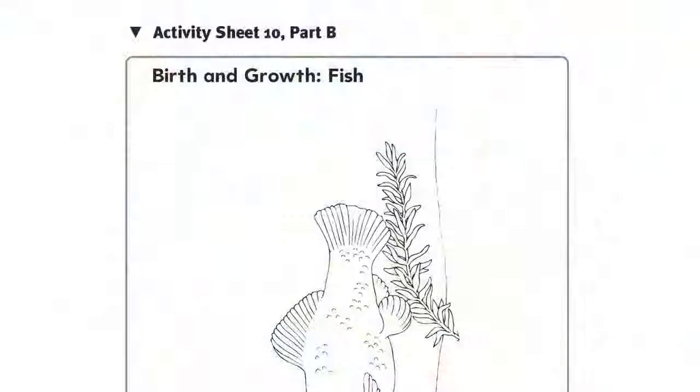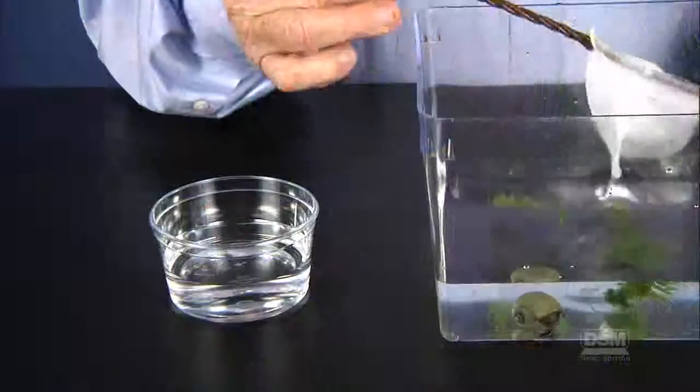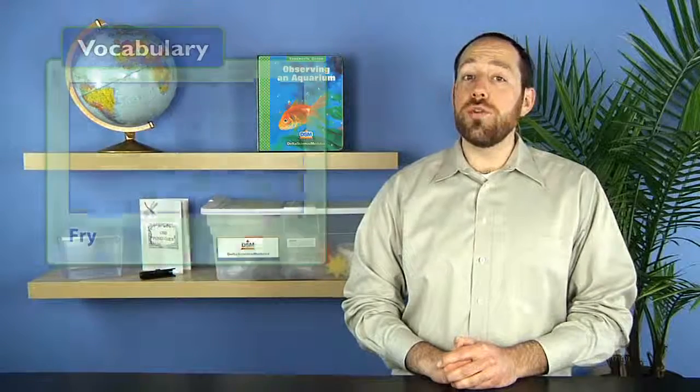Distribute a copy of Activity Sheet 10, Part B to each student and the materials to each team. Tell students to bring their dish to the distribution station and place a platy fry in each team's plastic dish. Inform students that baby fish are called fry.